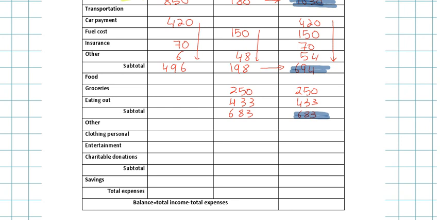So clothing and personal items, it says $200. And again, this is variable, so we have to put it under the variable. Entertainment, we said $30, and again, it's variable. And then charitable donation, it comes out as fixed $20 every month.